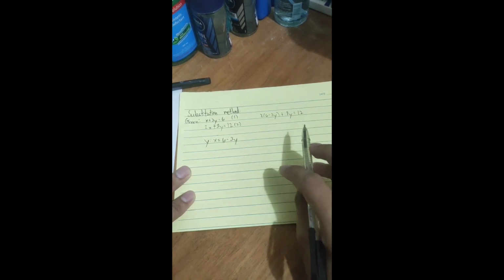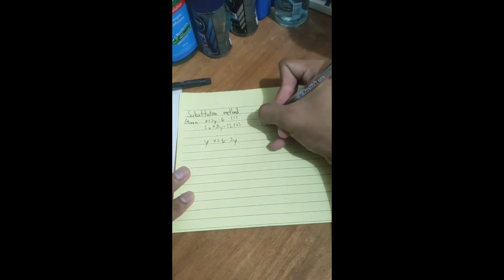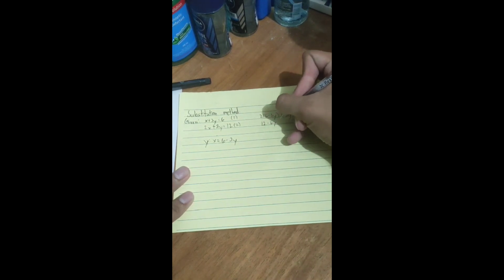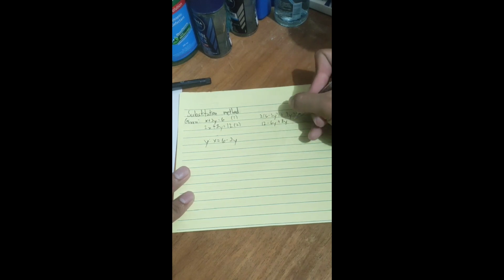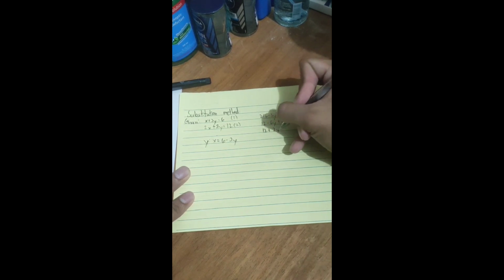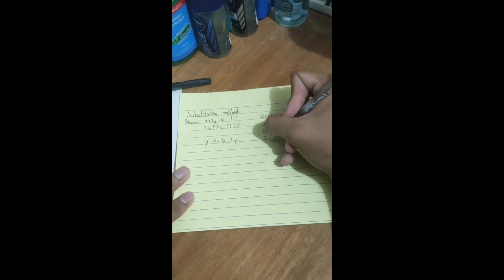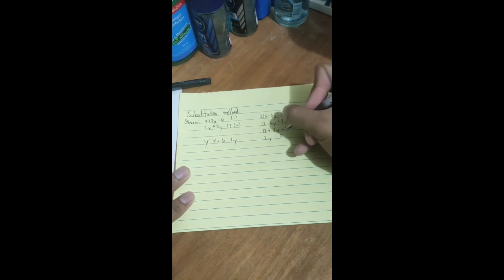So ngayon kailangan na lang natin i-simplify ito. Ang kalabasan niya is ganito: 12 minus 6y plus 8y equals 12. Then sunod, 12 plus 2y equals 12. And then 2y equals 0.